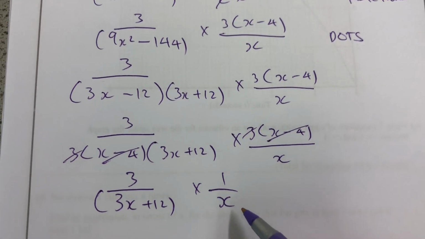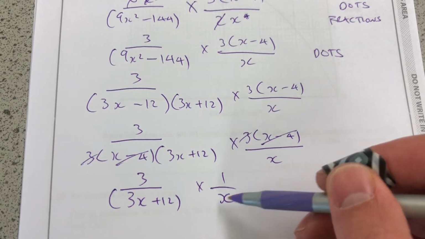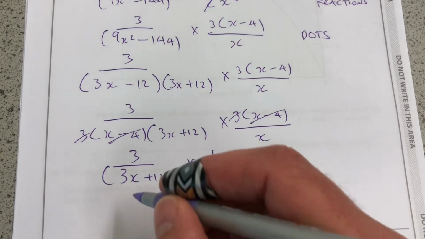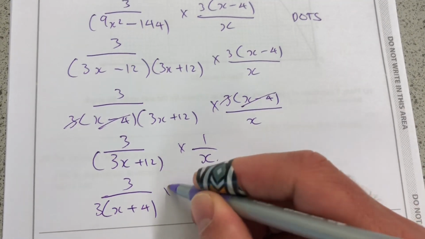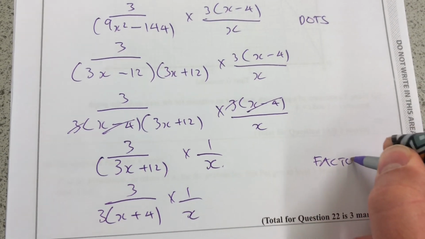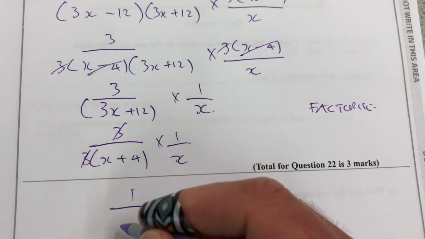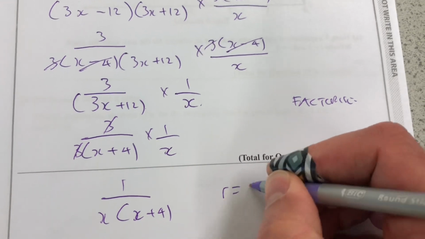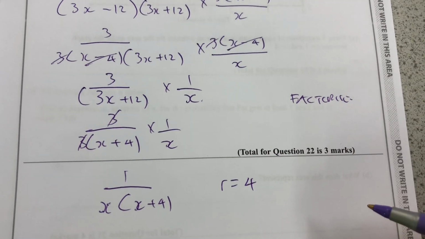we're nearly there. If we think about what we need to get to, we've got x, we've got something over in a bracket. I need to cancel that 3, and there is a 3 in that denominator there as well. So if I factorise that, so again a lot of factorising, those 3. Now I have 1 over x times x plus 4. In this case, r is 4. So I have managed to get it into the required form.